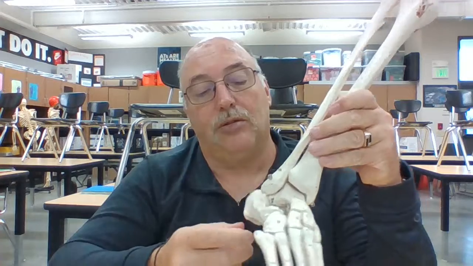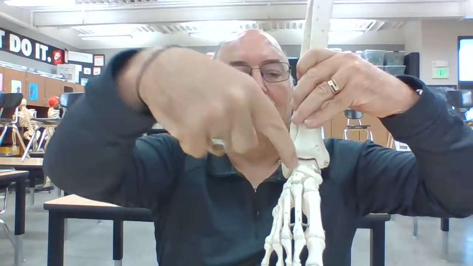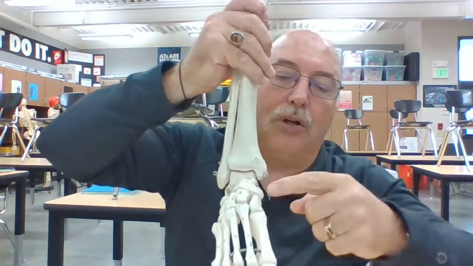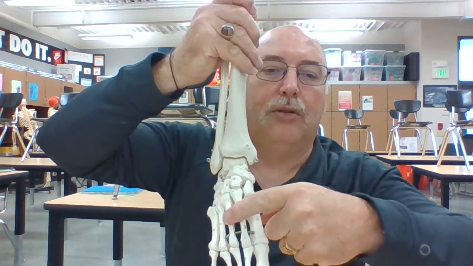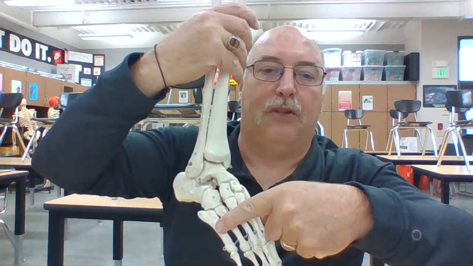The last bone of the tarsals is the cuboid. The reason they call it the cuboid is that it resembles a cube, kind of shaped like a cube. It's right there. An easy way to find that, and we're kind of jumping ahead, is through the metatarsals. Again, they start from medial to lateral, so this would be the first metatarsal, second metatarsal, third metatarsal, fourth metatarsal. Then we're on the 5th metatarsal.